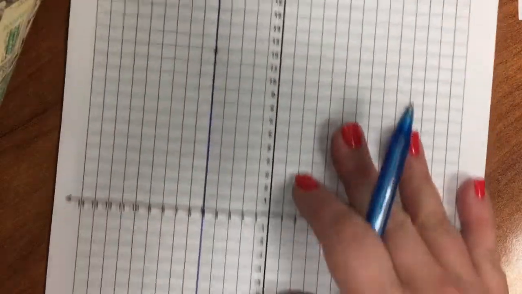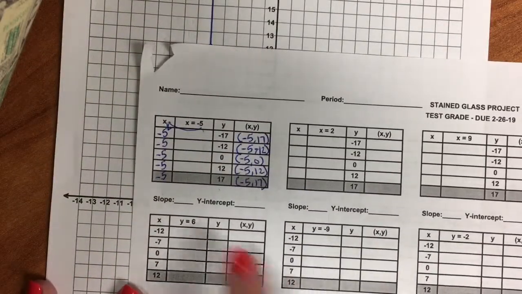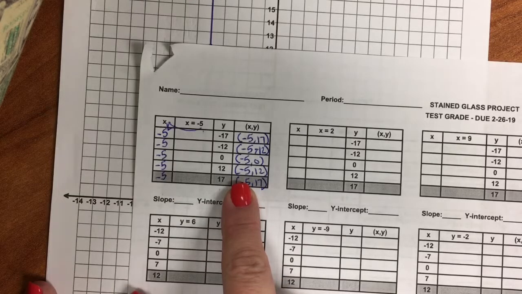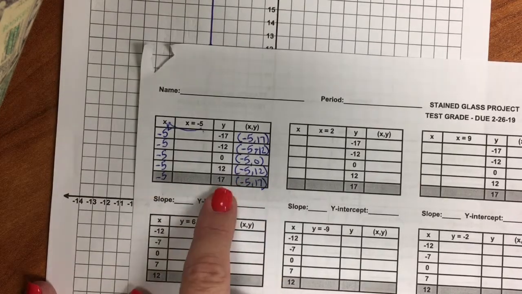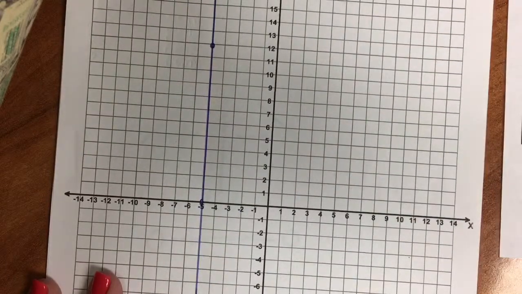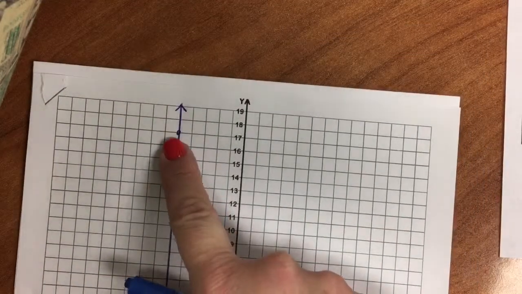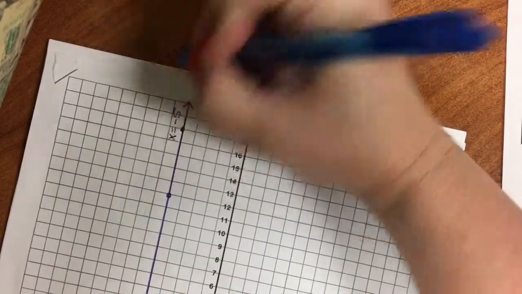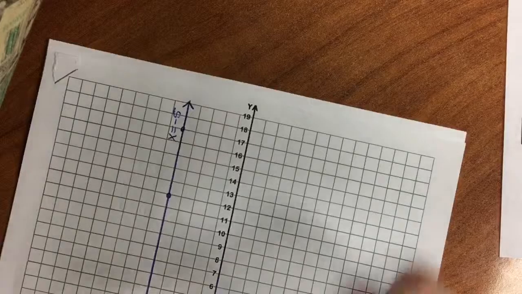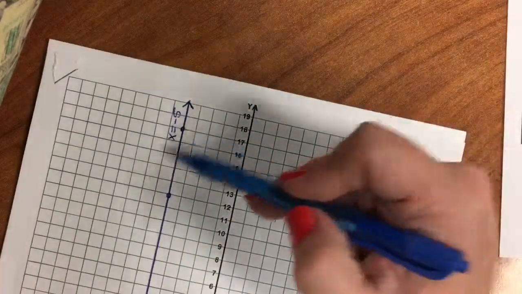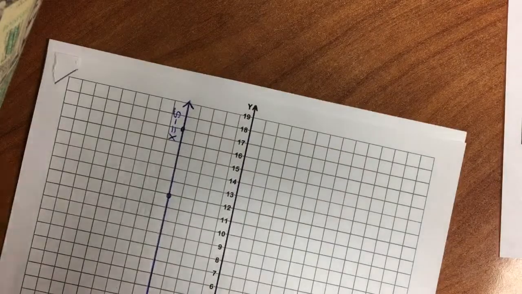All right, so this is my first one. On my table, I have shaded in this point here because this is where I want you to label -5 and 17, or whatever your number is. At -5 and 17, that was this point here. So I'm going to label this as x is equal to -5. That's my equation. Your equation will say x is equal to -3 or 9 or whatever. So that's how we do the first 3.